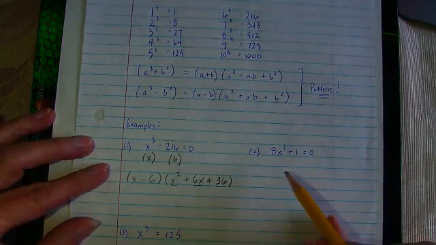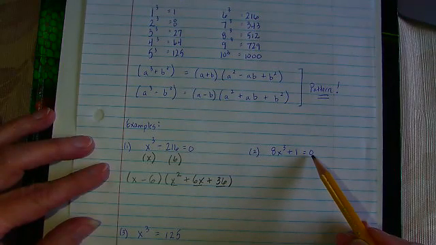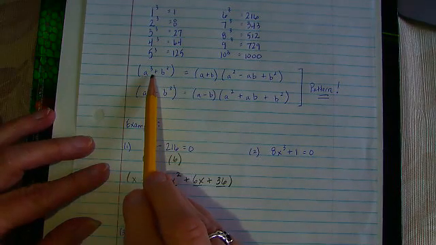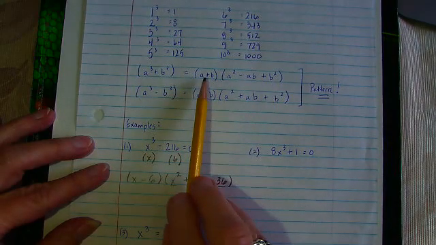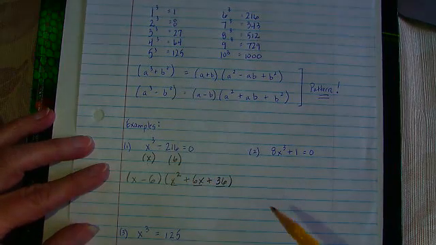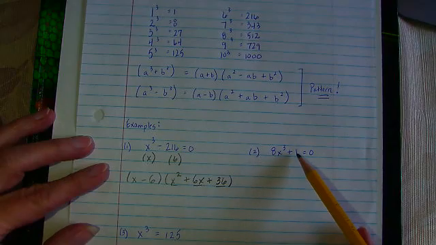Number 2. Again, we see that our polynomial is equal to 0, which is good. We see 2 terms here. We see a plus in the middle. So this one has a plus. So again, I'm going to be looking at this formula, which is pretty much the same. The only difference in the formula you notice is the signs. So you have to ask yourself, is 8 a perfect cube? And is 1 a perfect cube? That's what you need to be looking for.